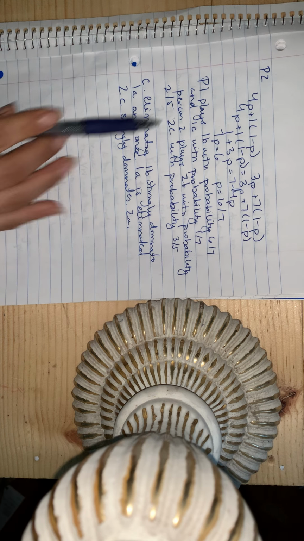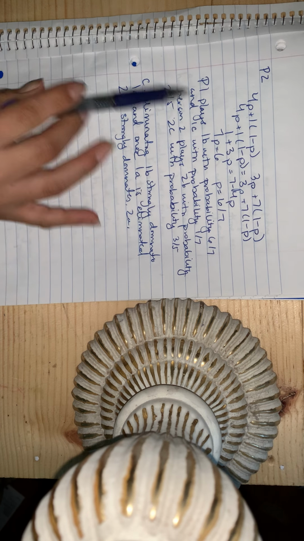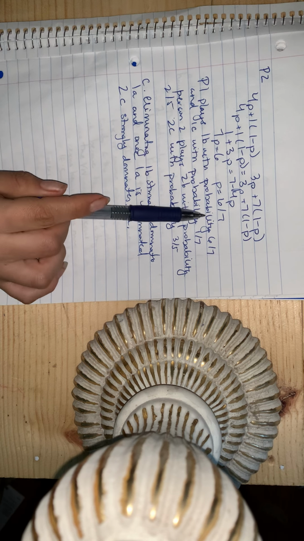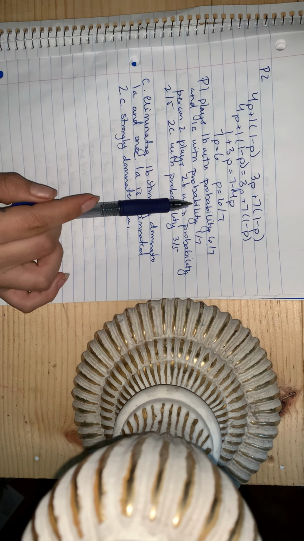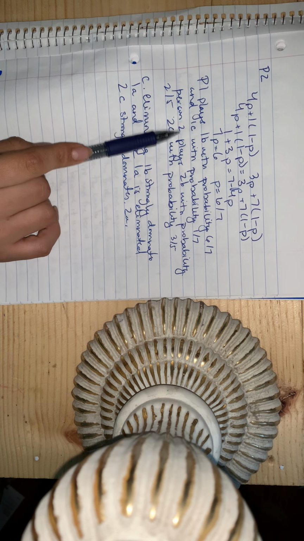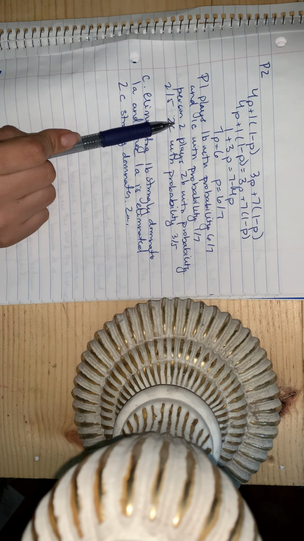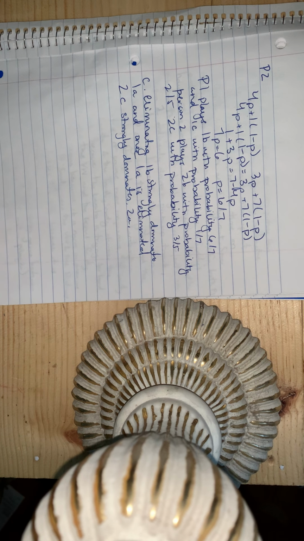So if we write it out, person 1 plays 1b with probability 6/7. 1c is going to be played with probability 1/7. Person 2 is going to play 2b with probability 2/5. 2c will be played with probability 3/5.